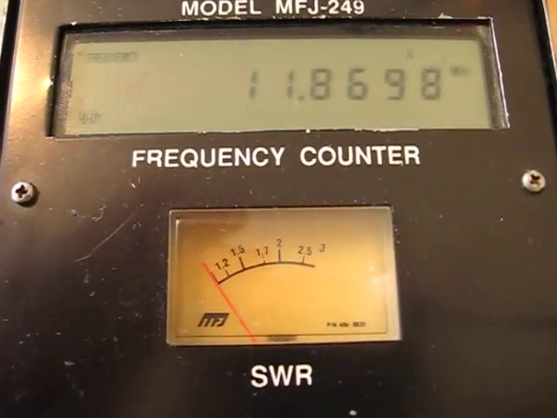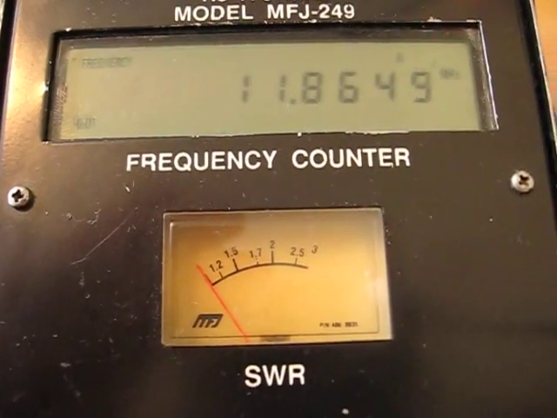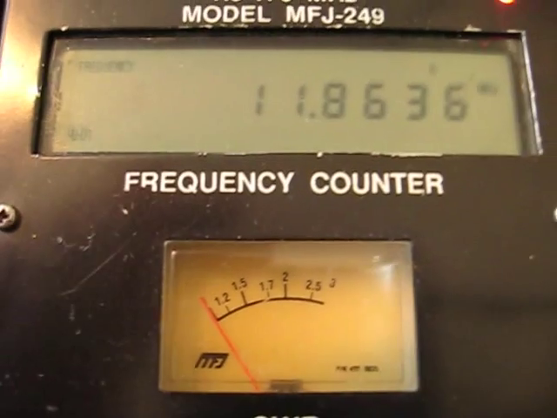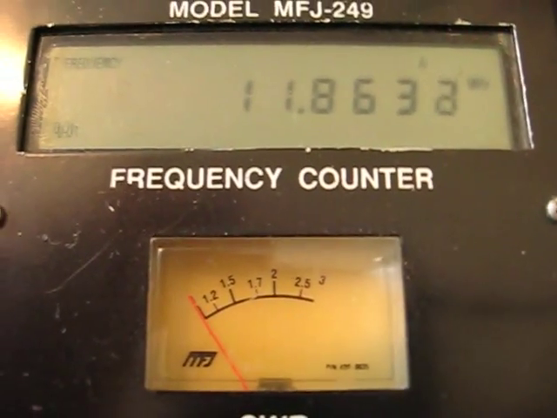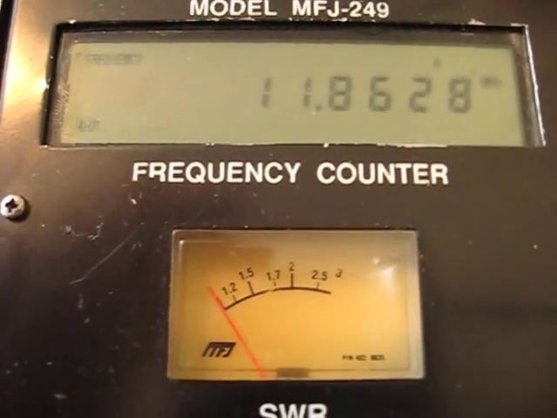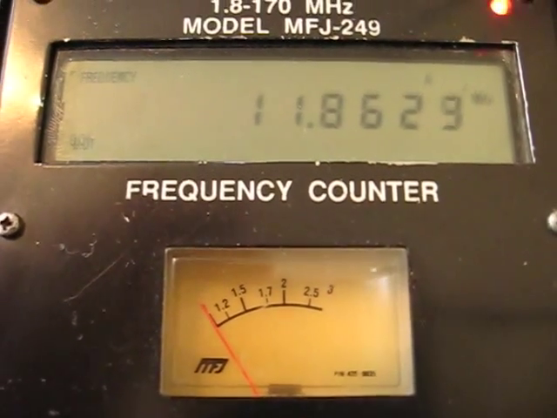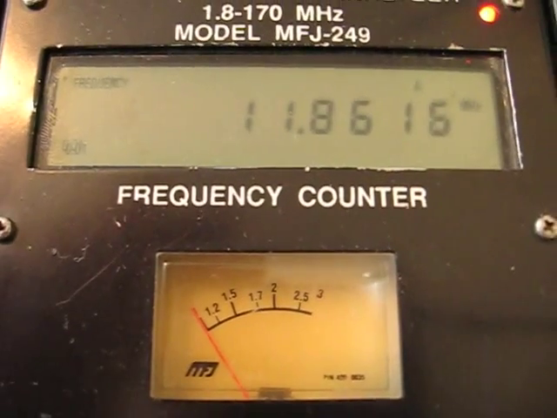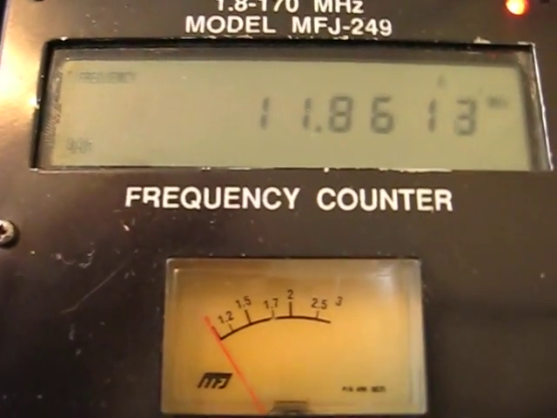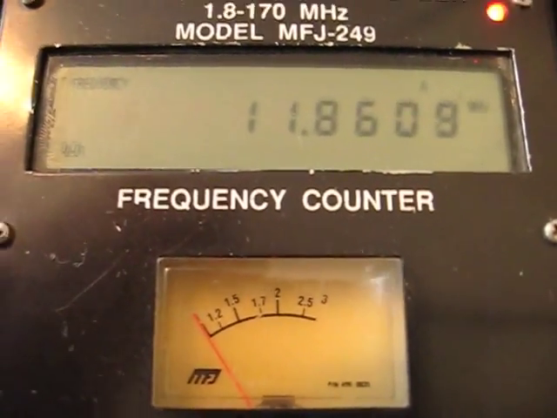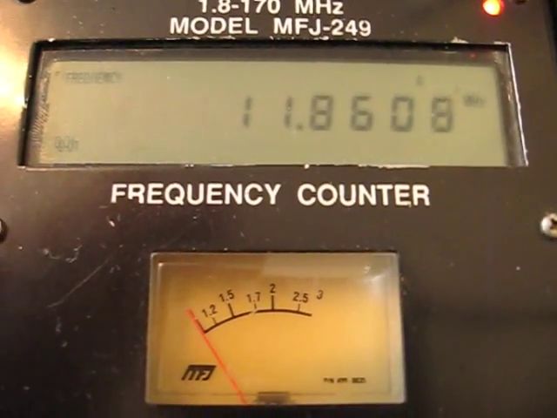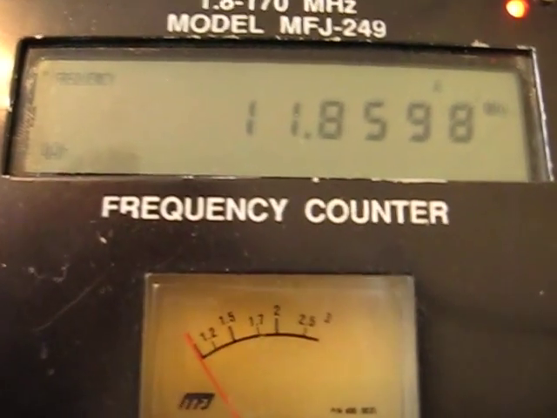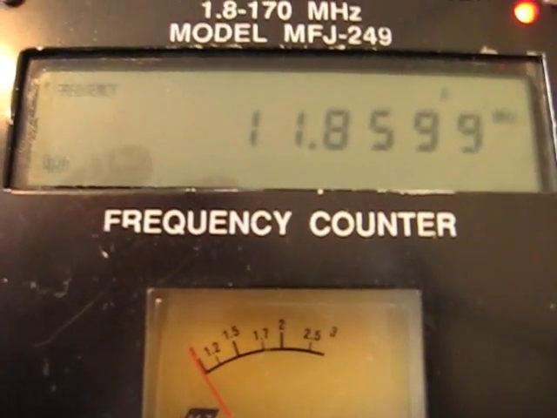It's multiples of half wave, but we don't know. You can find out in the program. You can put the length of this coax in, just guess on the velocity factor, and you'll find somewhere of how many wavelengths there is in this piece of coax.